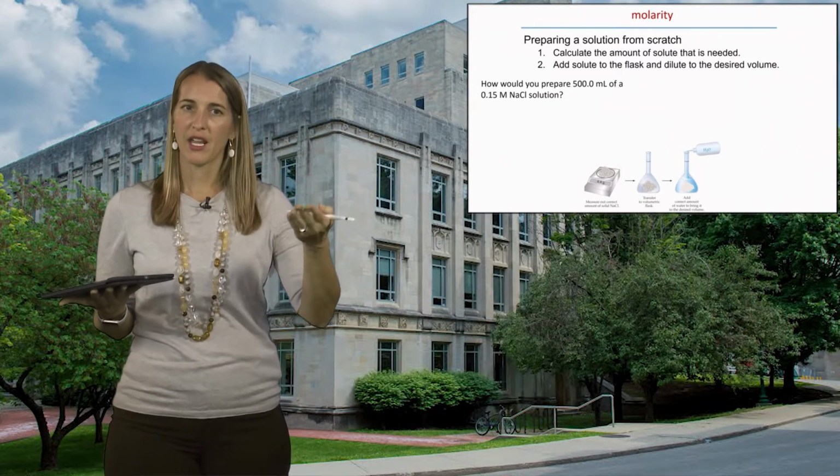All right, so this is an example. It says, how would you prepare 500 mils of a 0.15 molar sodium chloride solution? You see the volume, and you see the concentration, which is moles per liter, and we can do the work. This is just like we did in the previous 2 problems, so I have it set up right here for us. You start with the volume, okay, I converted it.